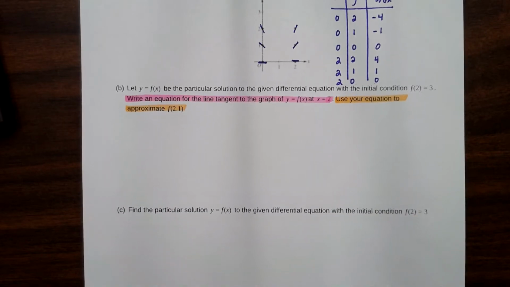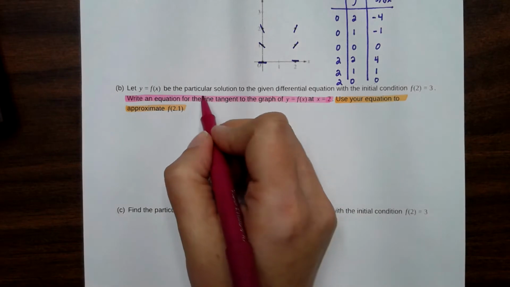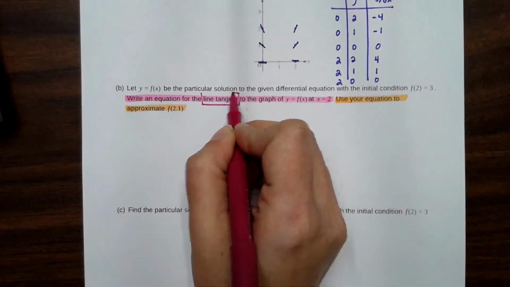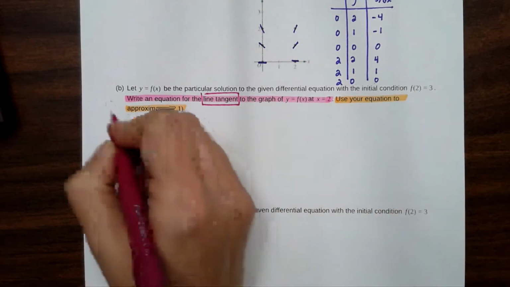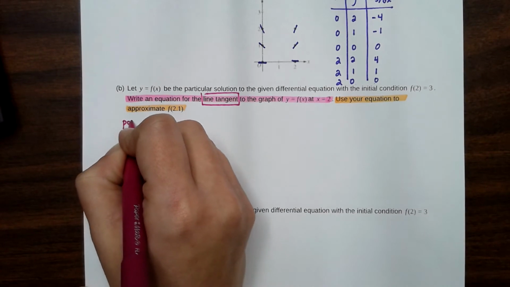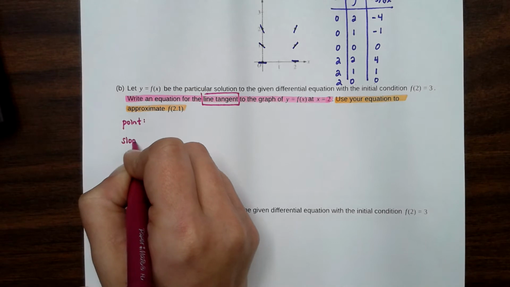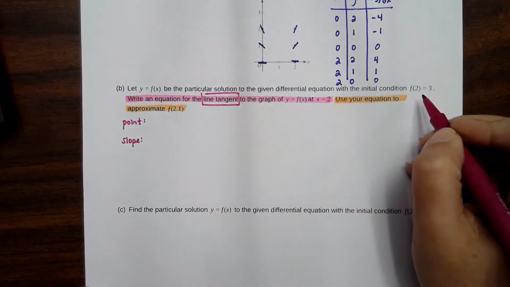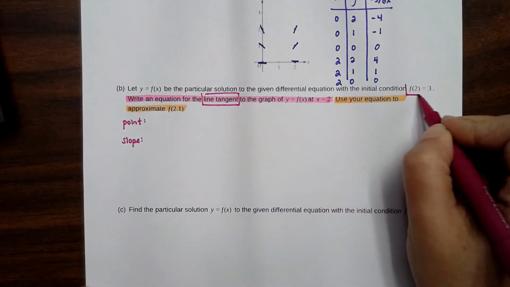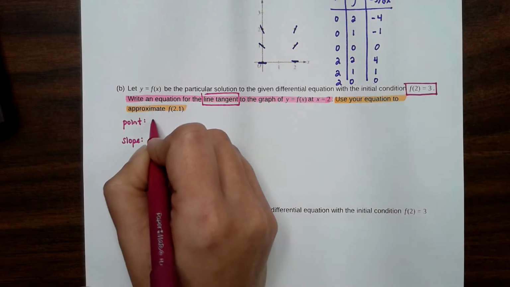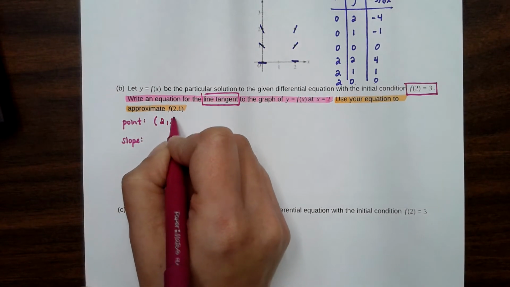Step 1 is to write the equation for a tangent line. Anytime you are asked to write the equation of any kind of line in any kind of math class, you always need 2 pieces of information. You need a point and you need a slope. Now it tells me here in the instructions that the point is f of 2 equals 3. So the point would be (2, 3).